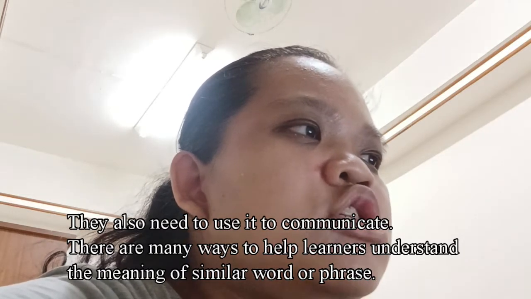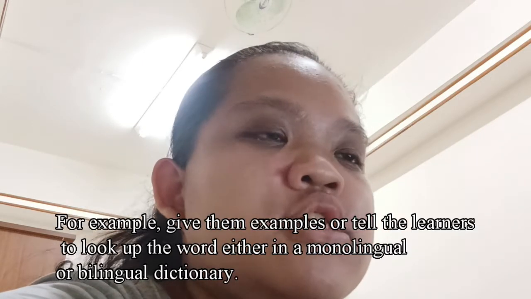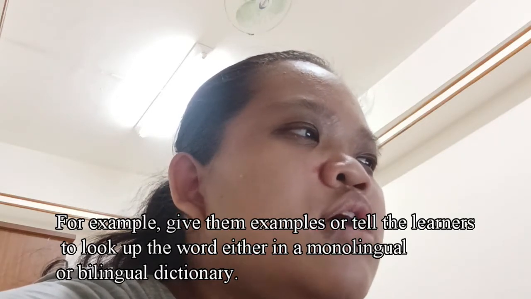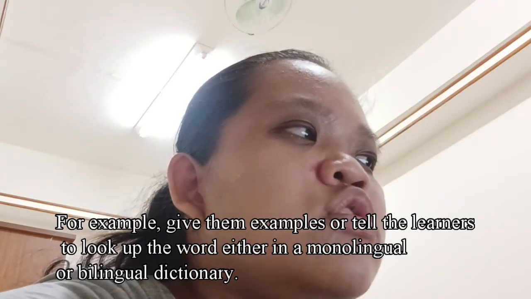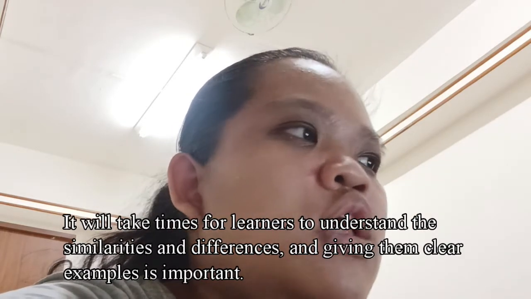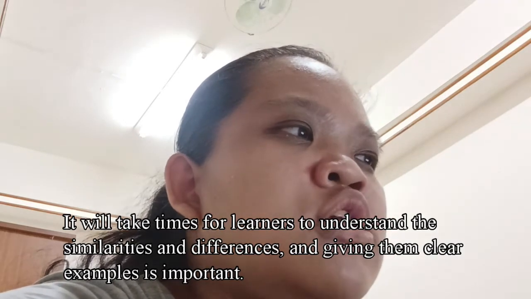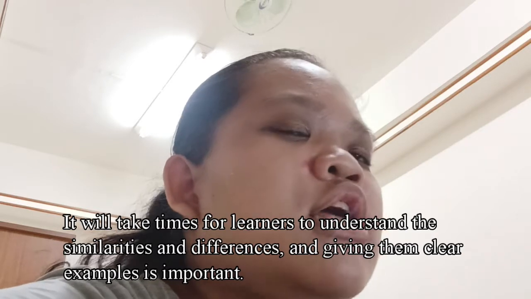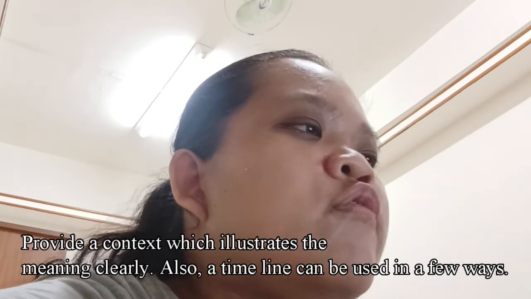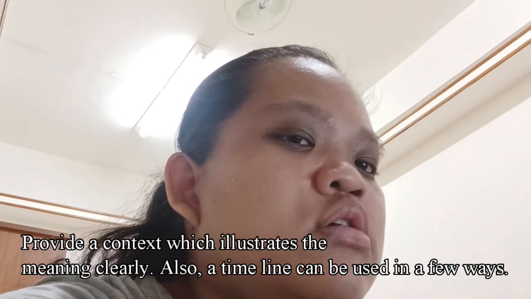There are many ways to help learners understand the meaning of similar words or phrases. For example, give them examples or tell the learners to look up the word either in a monolingual or bilingual dictionary. It will take time for learners to understand the similarities and differences, and giving them clear examples is important. Provide a context which illustrates the meaning clearly.